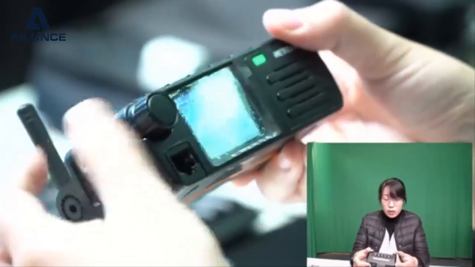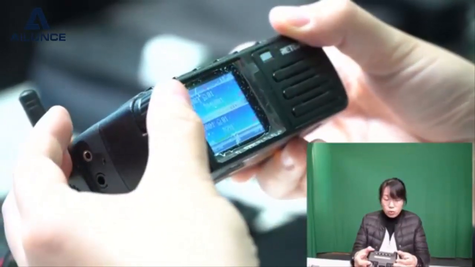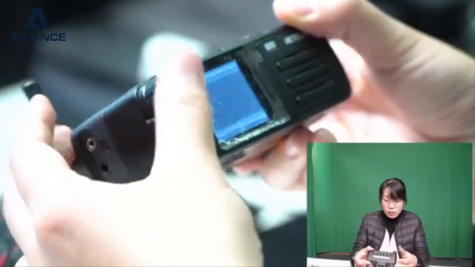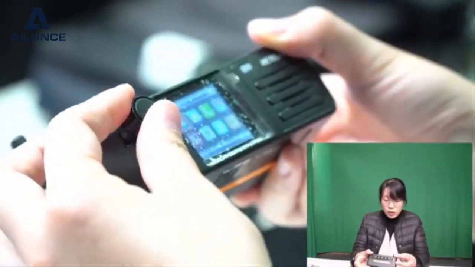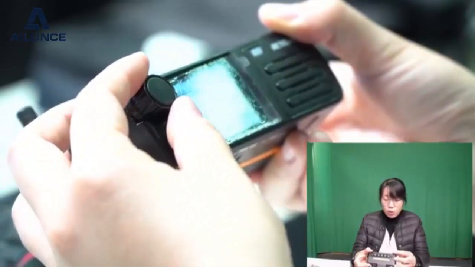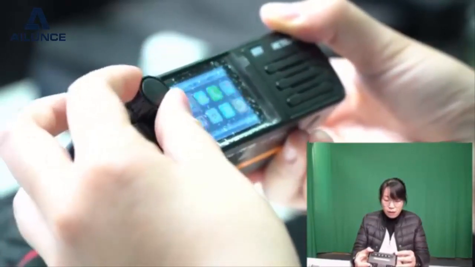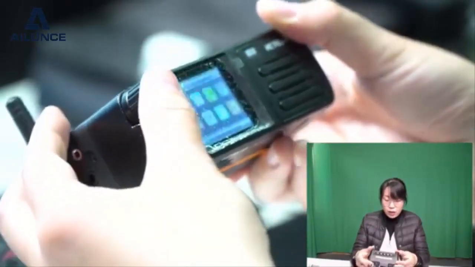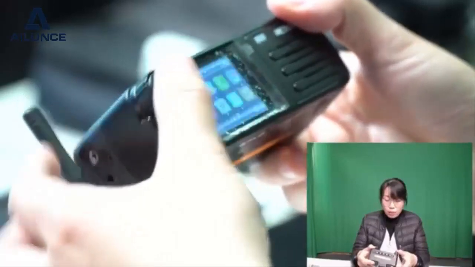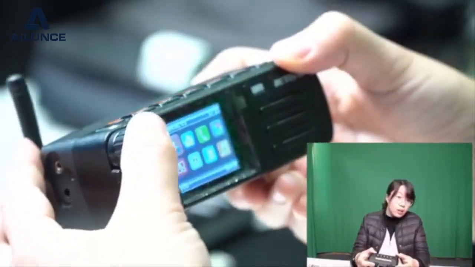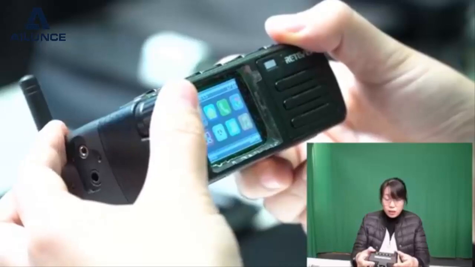Short press the rotary knob. You can enter the menus. Here are 12 menus that we see them one by one. The first one is contacts. Okay, come here.